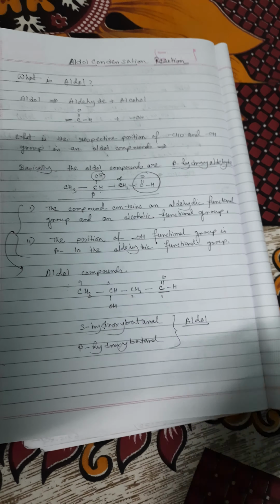So aldehydes containing an OH group at the beta carbon atom are known as aldol. What is an aldol?